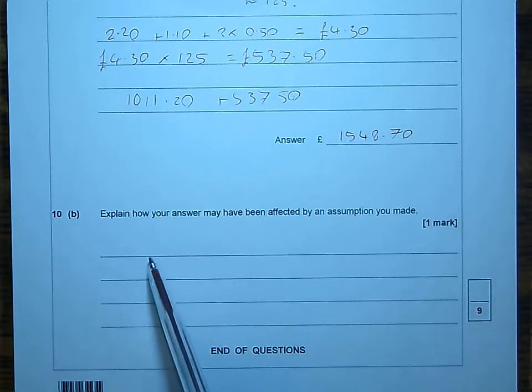10b. Explain how your answer may have been affected by the assumptions that you made. Well, there's so many assumptions really that you could go through. And I'm going to read them off the mark scheme because they're quite nice. It's quite a nice summary of the issues. The occupancy rate may be a lot lower because it's a new hotel. Newer hotels might need to establish themselves, so yeah, the occupancy rate might be lower.